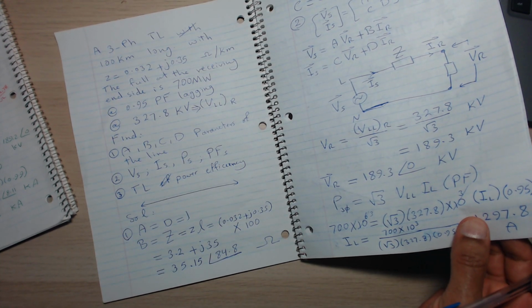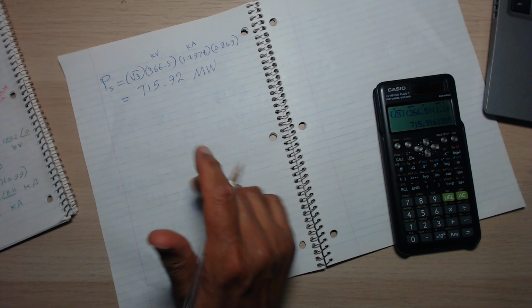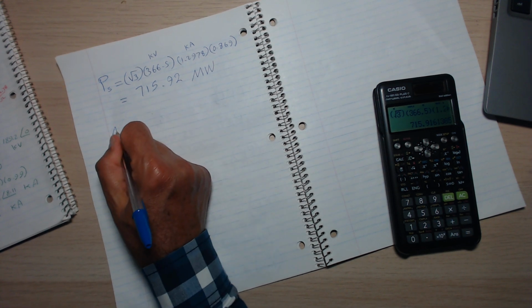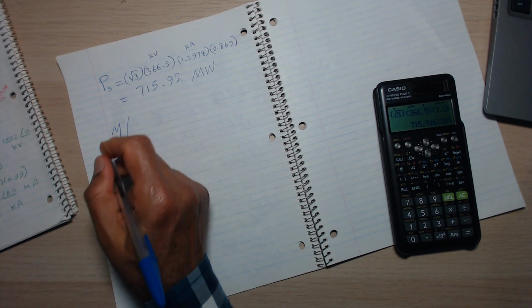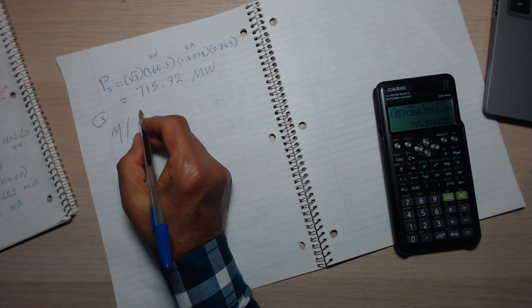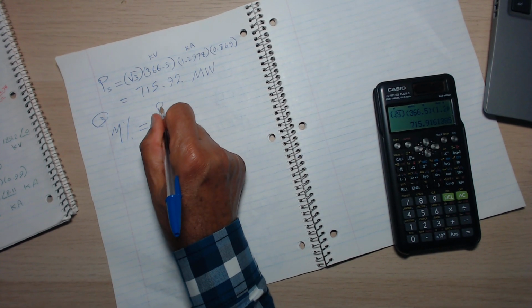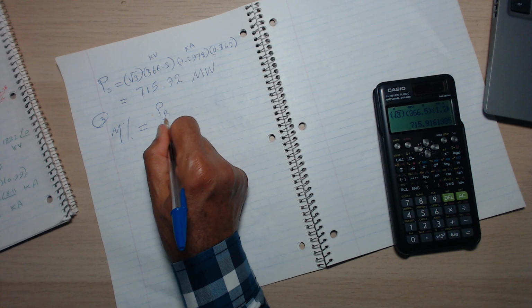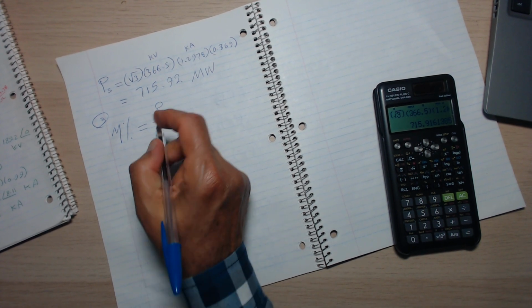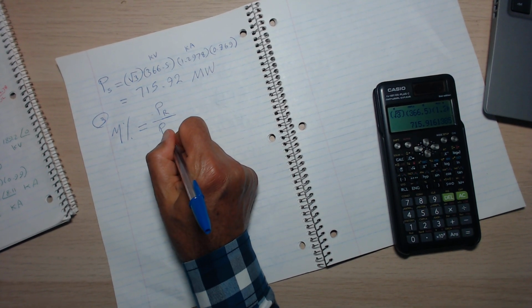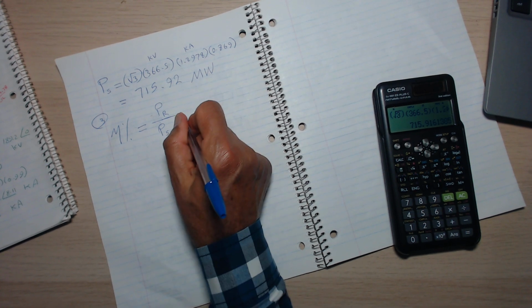And finally, transmission line power efficiency. This is the third requirement. The efficiency is defined as the power at the receiving side, which is the useful power that we can use, divided by the total power at the sending side times 100%.